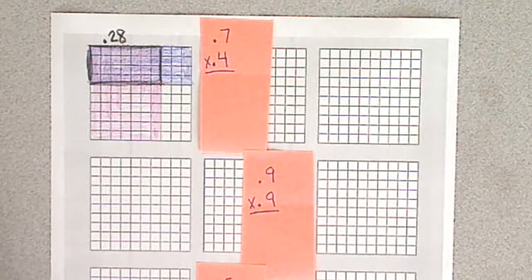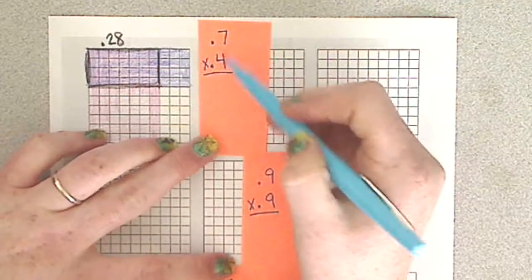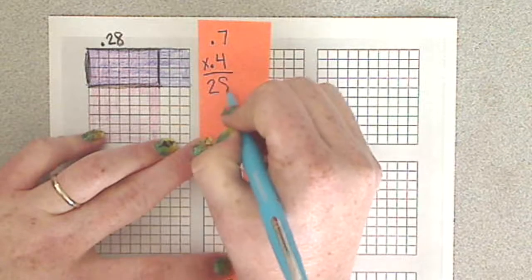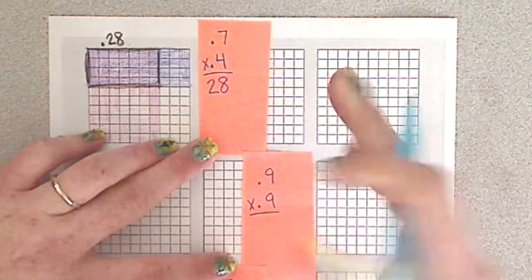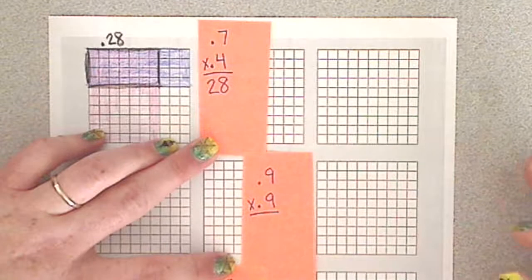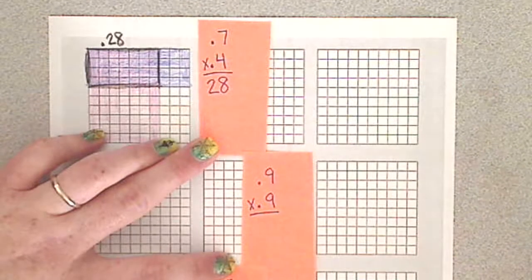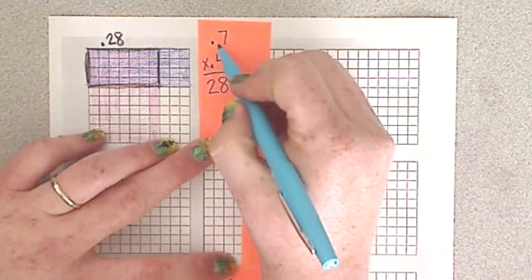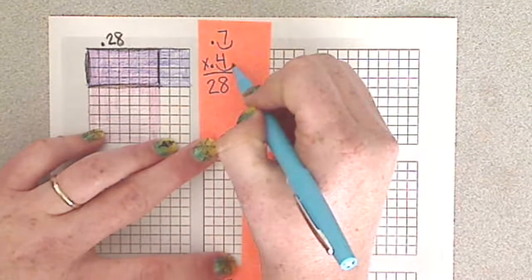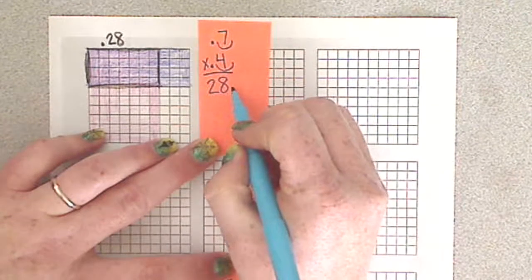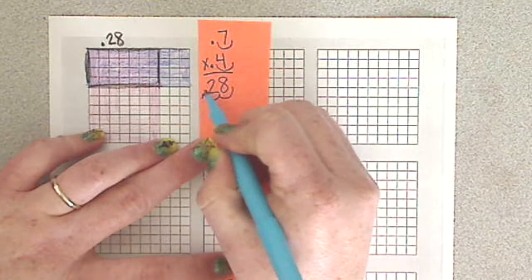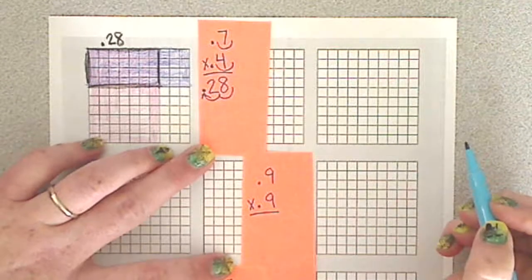Now, we started looking at the standard algorithm for multiplying decimals by whole numbers last week. It doesn't really change. I don't want you to freak out about this. Let's look at it. 7 times 4 is 28, nothing out of the ordinary. Now, last week, just like we said, you have to count the number of places to the right of the decimal in both factors. So I have one place here and one place here. So that means that I need to go 1, 2 places in my answer for 28 hundredths.